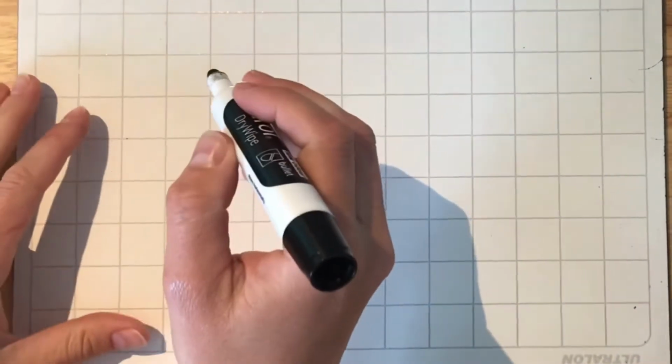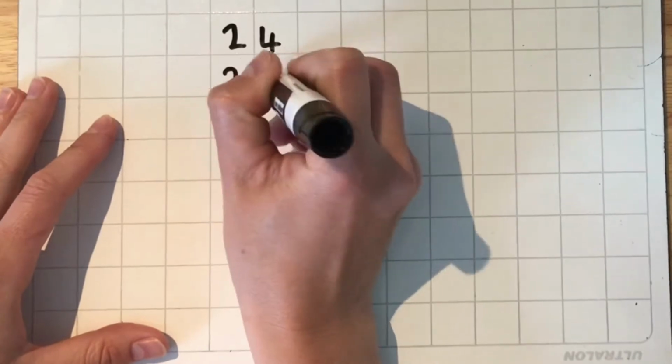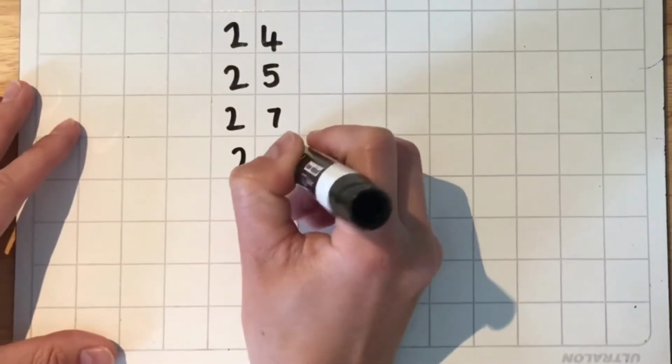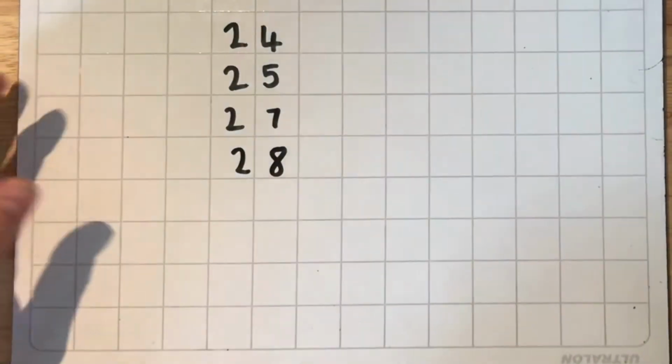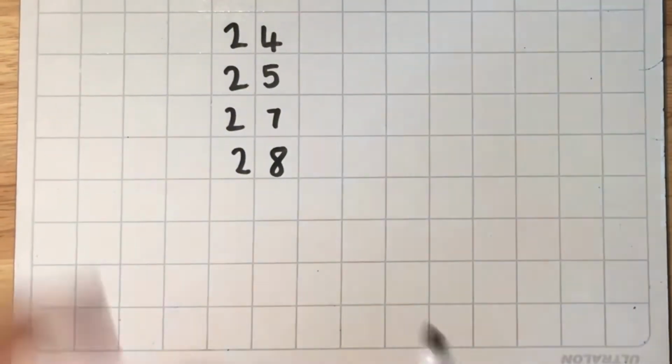Number 1, you have to find the average. So you've got 4 pupils and how long it took them to do an obstacle race. Someone took 24 seconds, 25 seconds, 27 and 28. So what you've got to do is add them all together and divide by how many you've added. Break up your addition sum so you're not more likely to make a mistake.